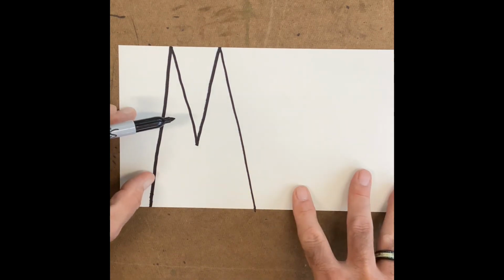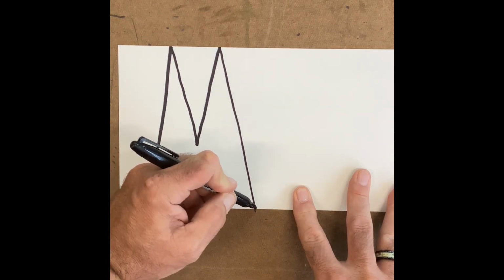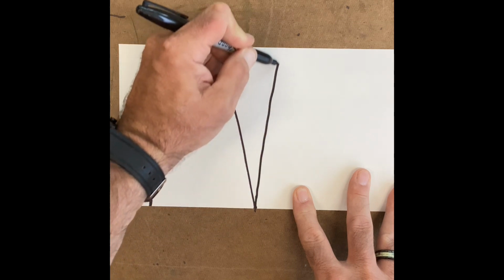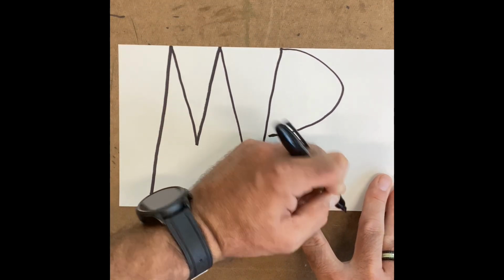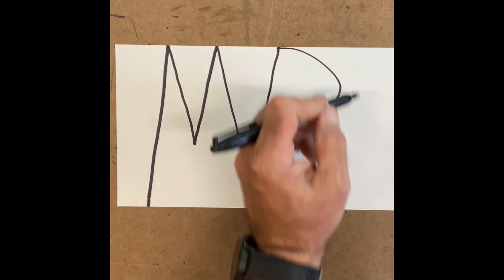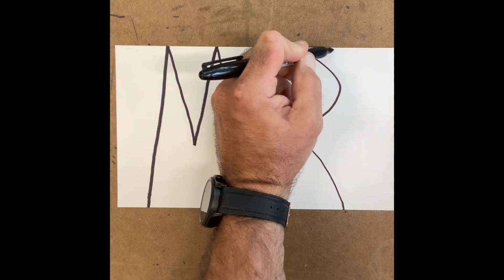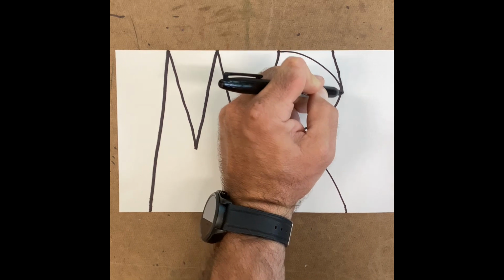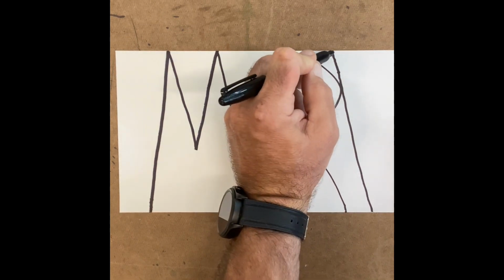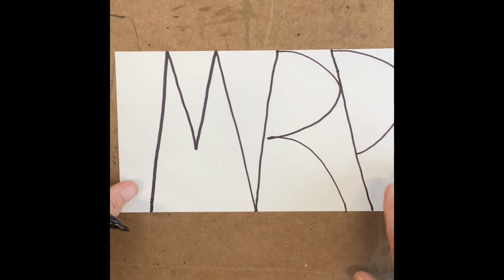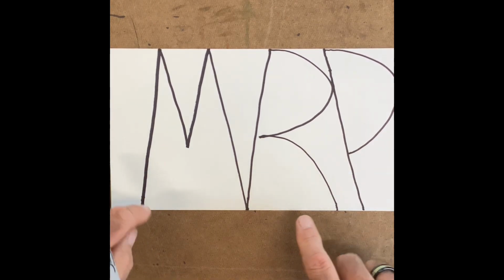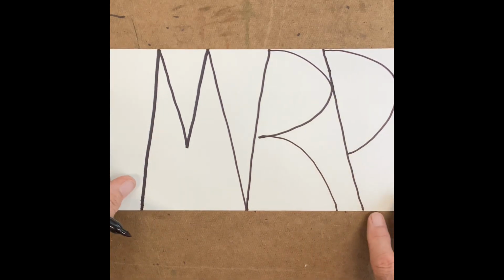We also want the letters to touch. So I'm going to draw the R, so it's going to touch down here. So R. And when I draw the P, it's going to touch right here. Notice that my letters are a little slanted, and that's okay. They don't have to be straight up and down. So here's my name. All my letters touch. All my letters are touching the top and the bottom of the paper.